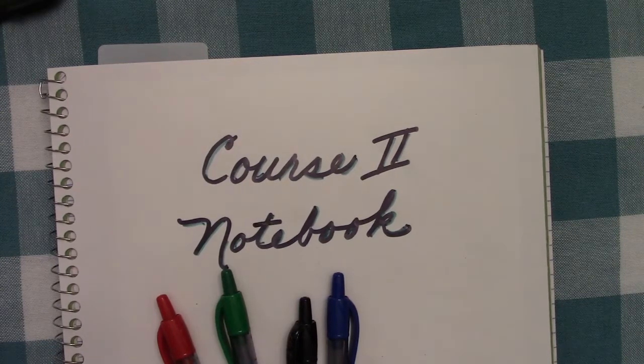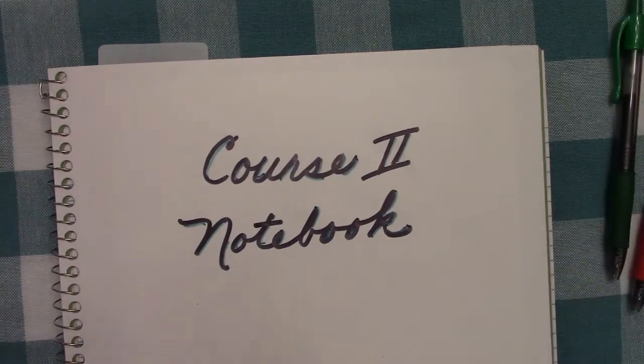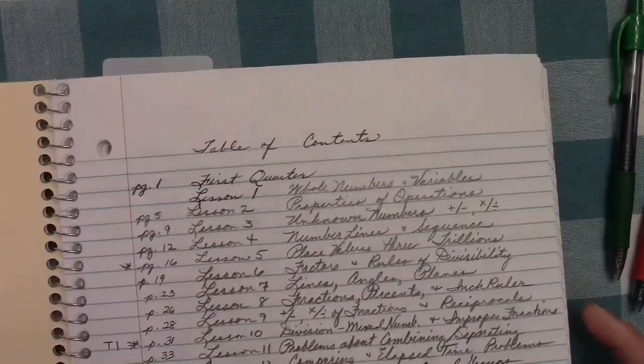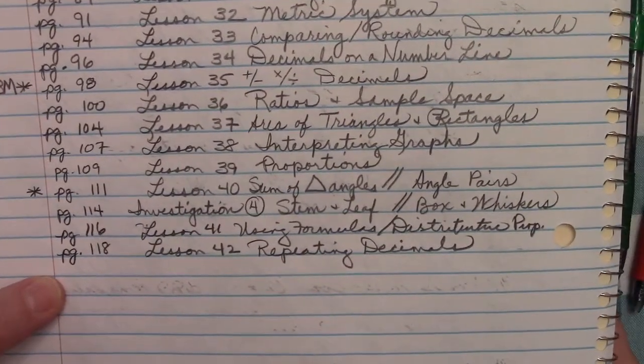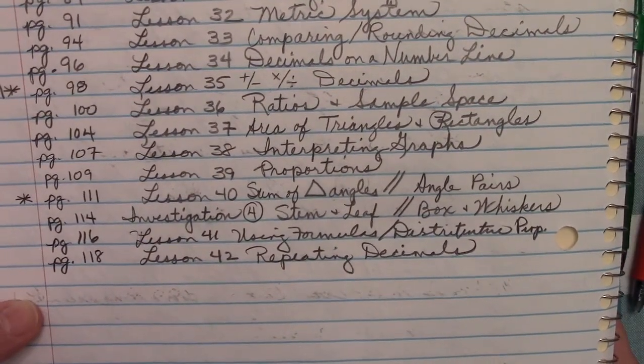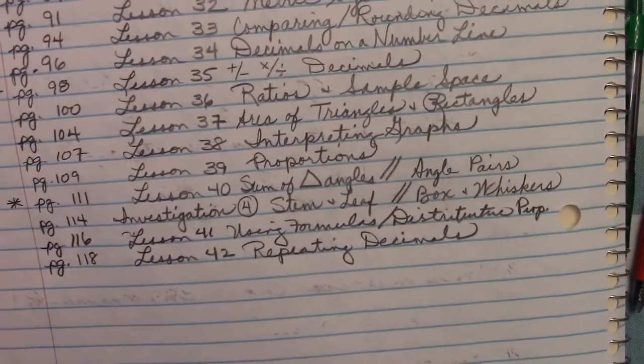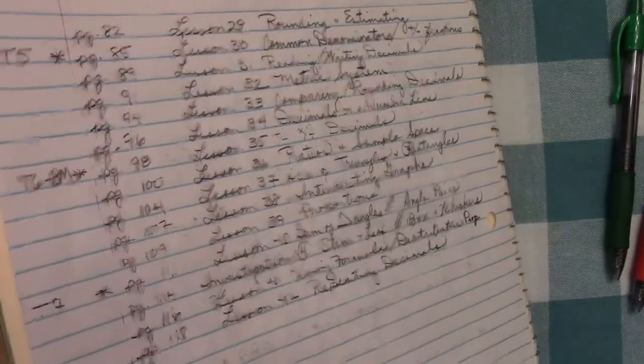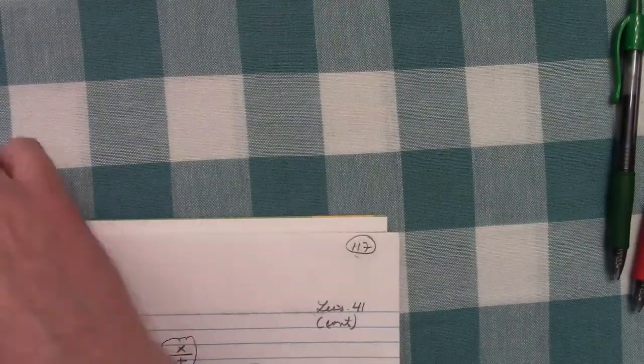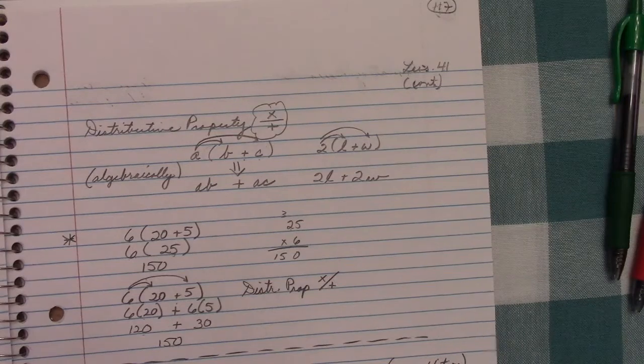We're on Lesson 42 today, and if you will open up your notebook, please, to the table of contents, we'll get started making sure we're all caught up. Our table of contents, second page, Lesson 42, and if you look where mine is, we're going to be starting on page 118. It is about repeating decimals. You can pause the video if you need to and catch back up with us in a minute here. So we're flipping over from lesson 41 on page 117 and going to lesson 42 right here.